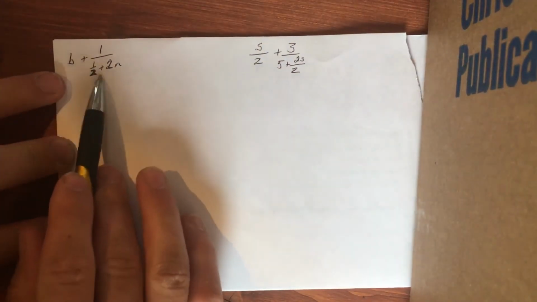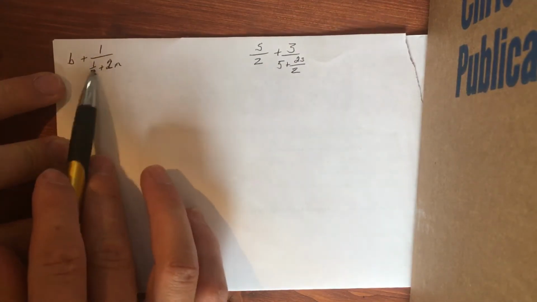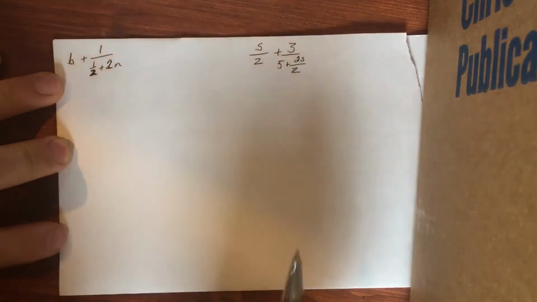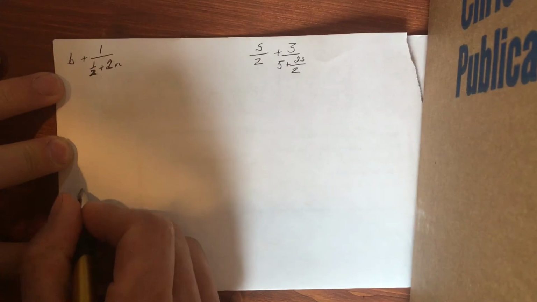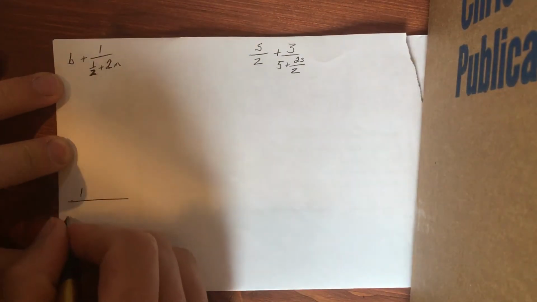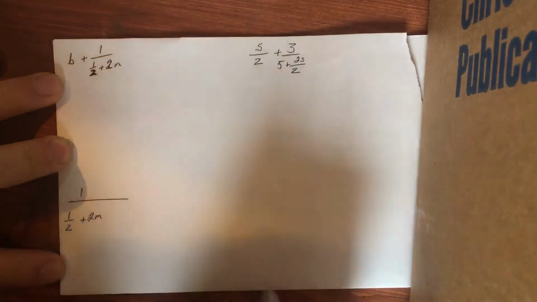First thing to tackle is what looks the hardest, this bottom part first. So let's see if we can clear the fractions out of this whole business. I'm going to write it down here. 1 over, and I like a nice long line so I can work everything down here. 1 over z plus 2m.